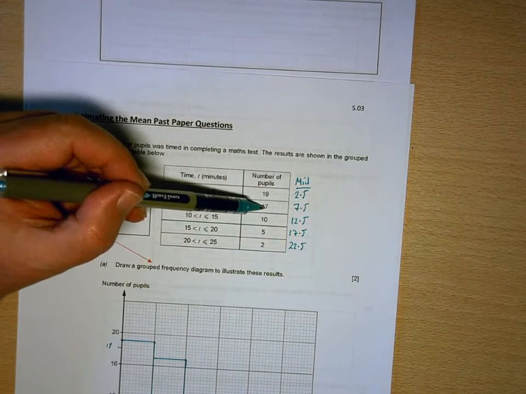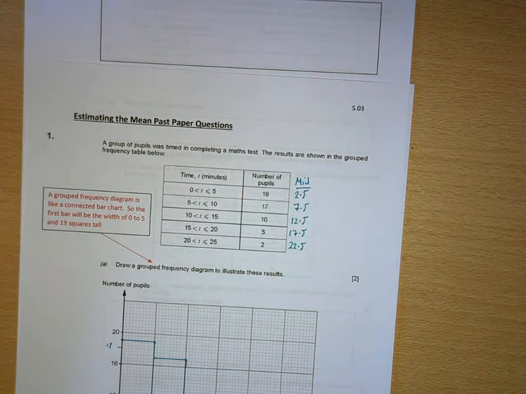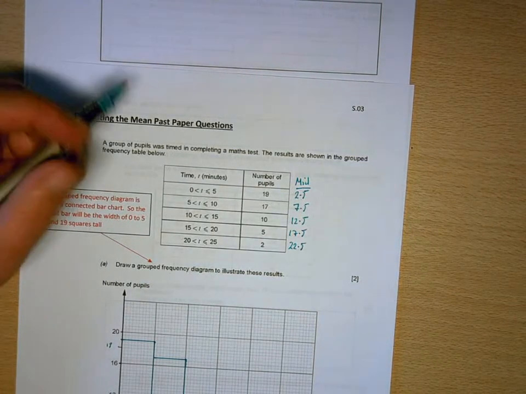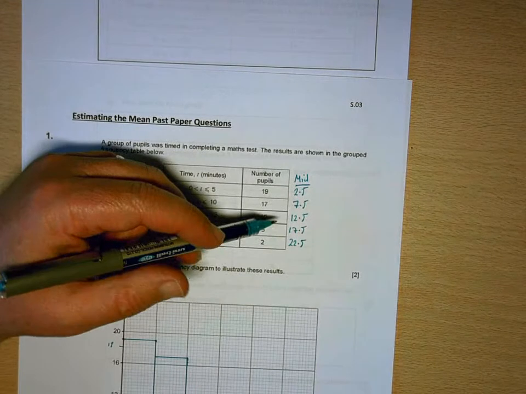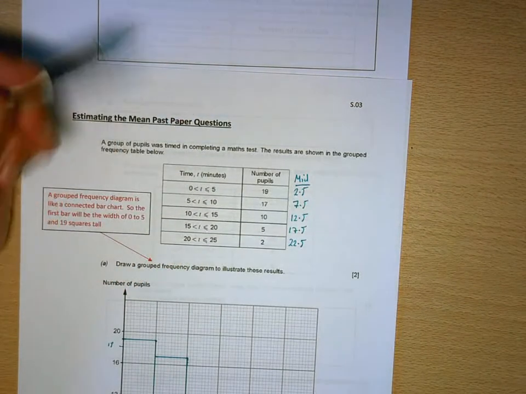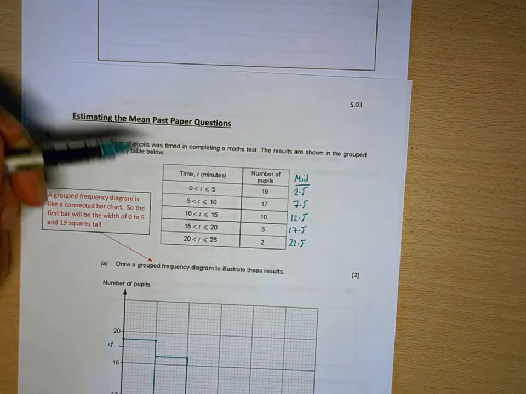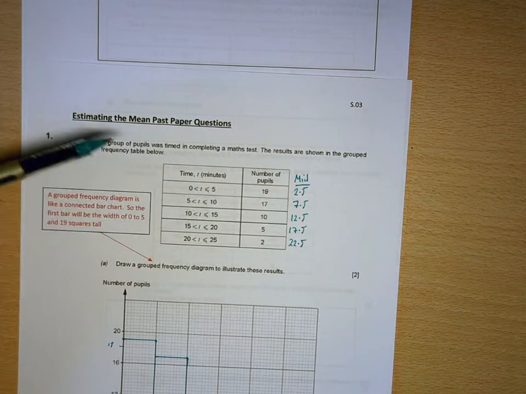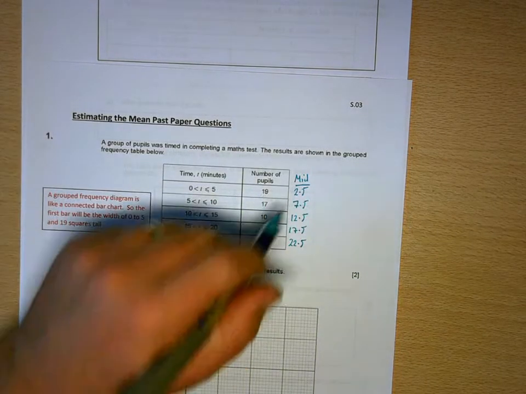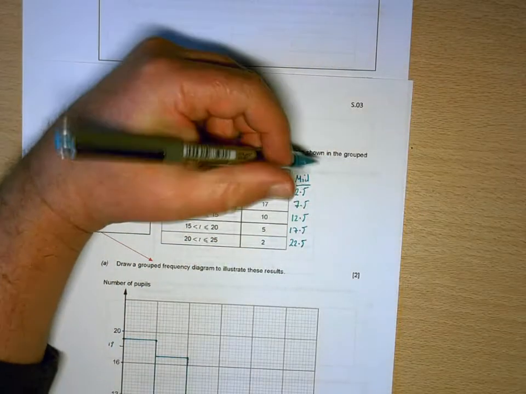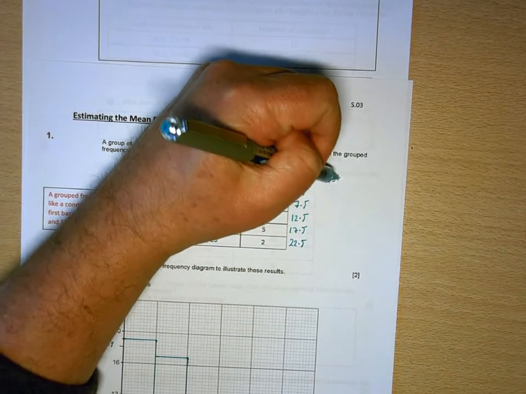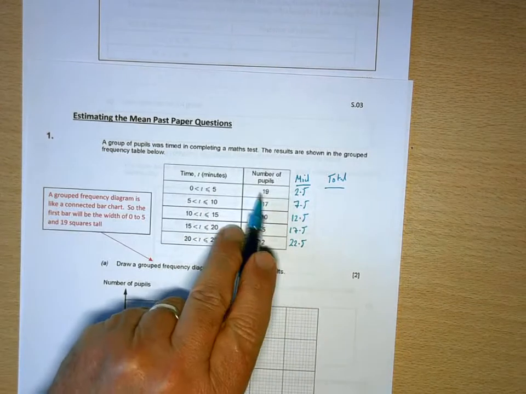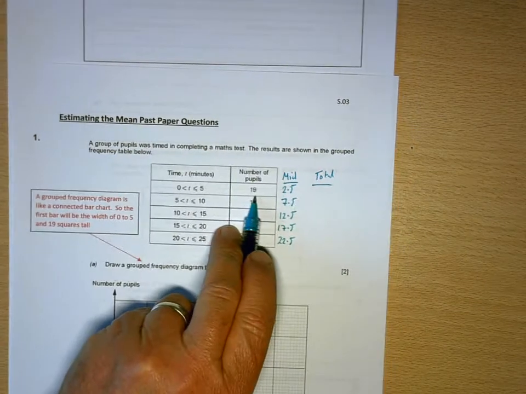All of the pupils in that category took 7.5 minutes, and so on. So once we've done that, that's the new work. It then links to what we were doing previous lesson, where the table was also grouped, but it wasn't within intervals. So I need to find a total of how much time it took those 19 students.